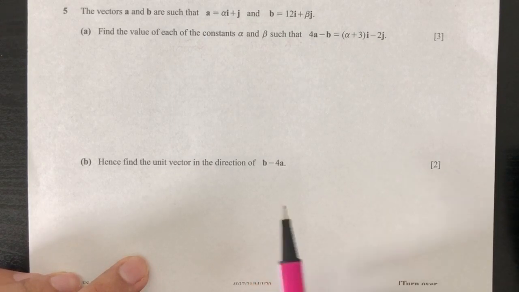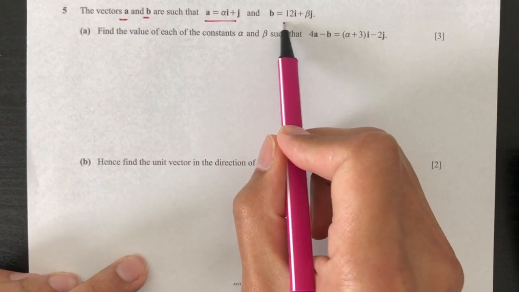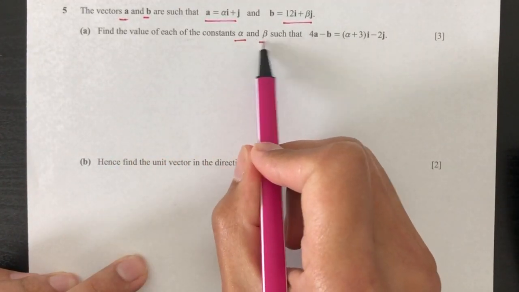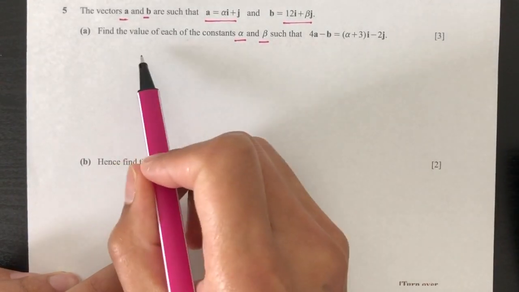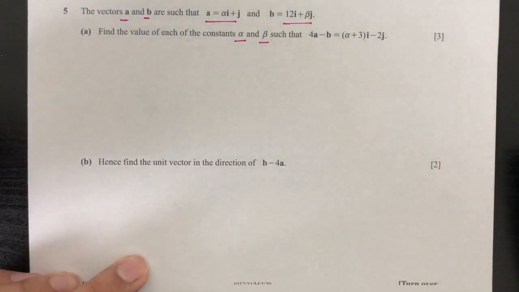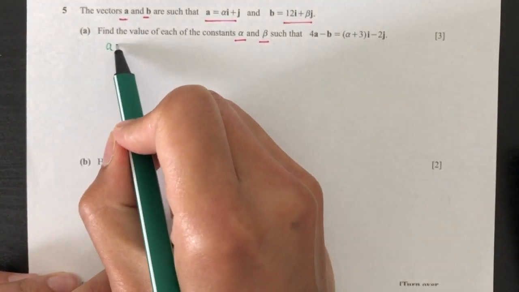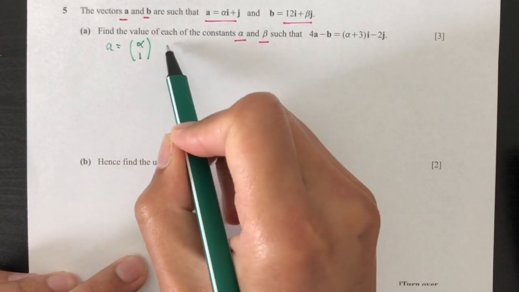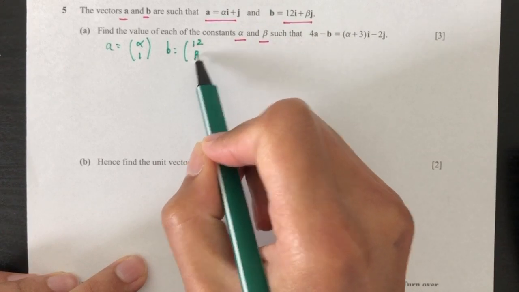Question number 5: we have vectors A and B such that A is equal to this and B is equal to this. Now find the values of the constants alpha and beta such that 4A minus B equals this. So what is 4A minus B? The first thing I like to do is rewrite A and B. A is equal to alpha and 1, B is equal to 12 and beta.